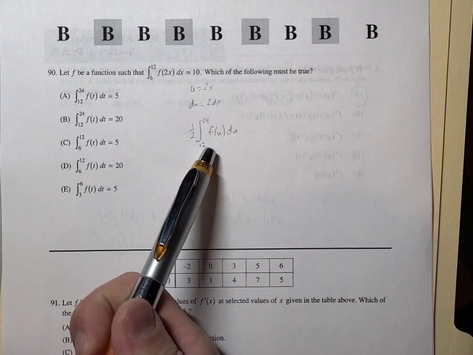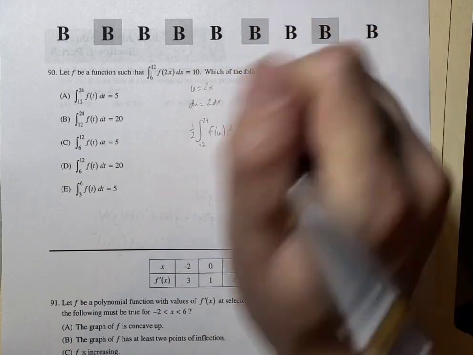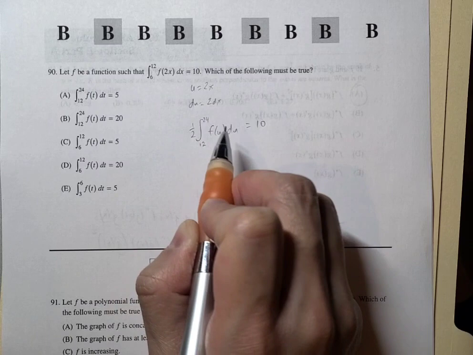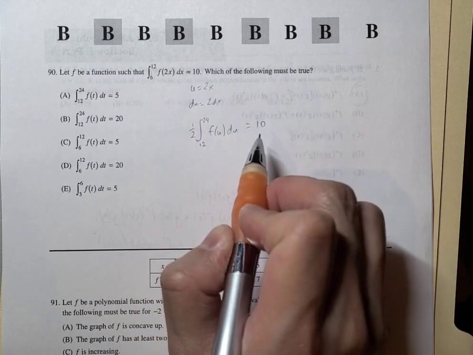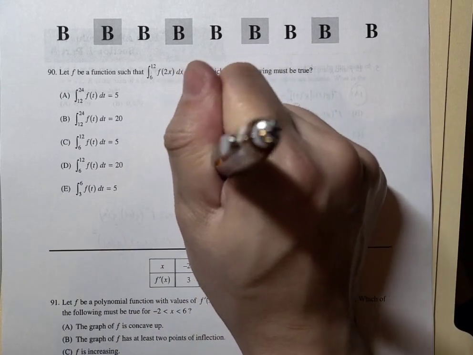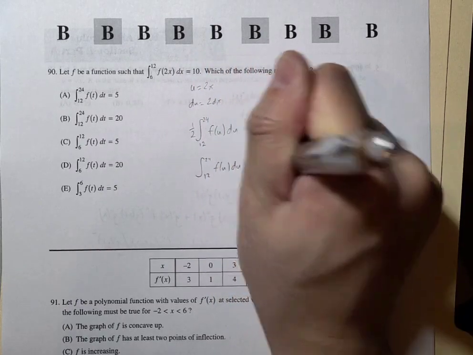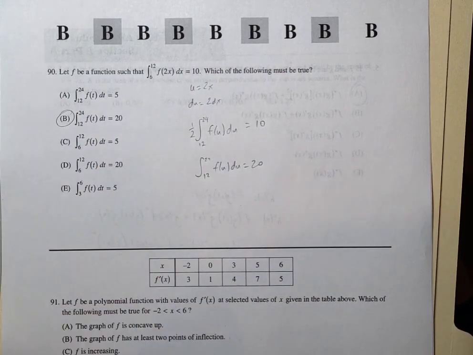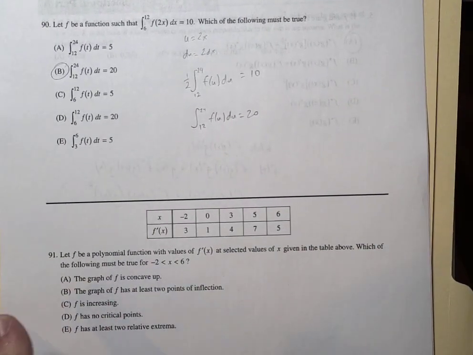Well, so this guy is also equal to 10. Okay? I just made a change of variables, a substitution. So this integral with this new variable u has the same value, 10. So if I multiply both sides by 2, then the integral from 12 to 24 of f(u) du is 20. So that looks like B. Okay? So I did need to do this in the end. Alright, I wasn't sure for a little bit.